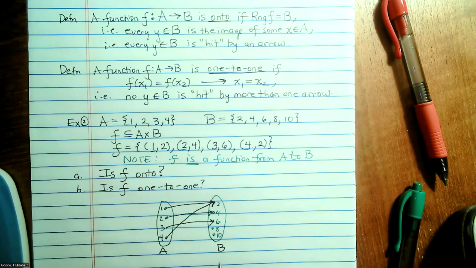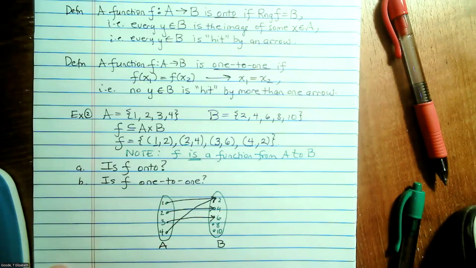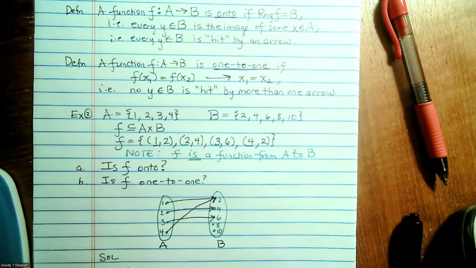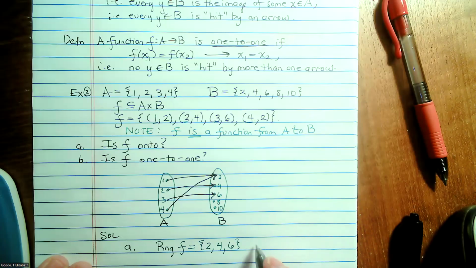Well, what is the range of f here? The range is 2, 4, 6. Yeah, the range of f is just 2, 4, and 6. It's just that set. Is that all of B?